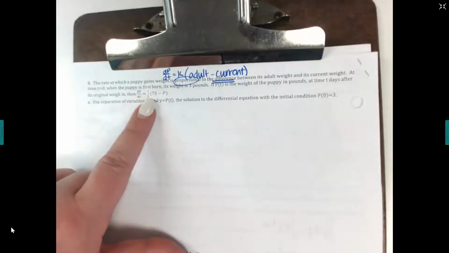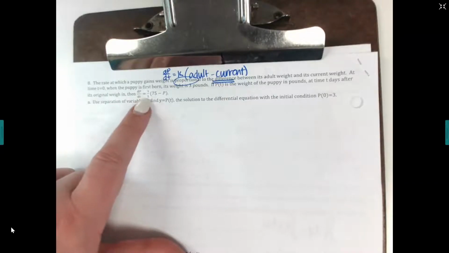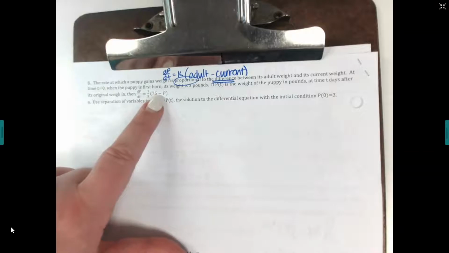So look ahead. They give you the equation right here. What is my k if they gave me the equation? 1/5. And what is the puppy's adult weight? 75. So what's P stand for? The current weight. And dP/dt is how fast that weight's changing.